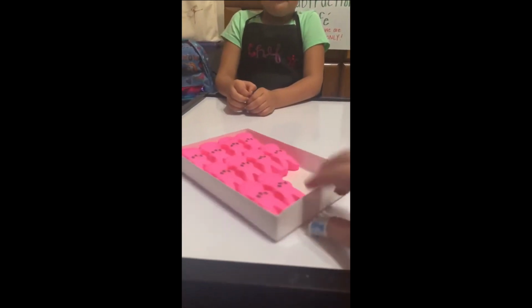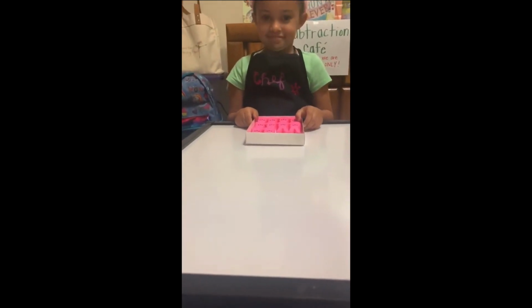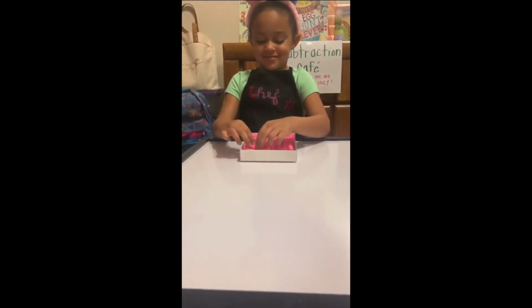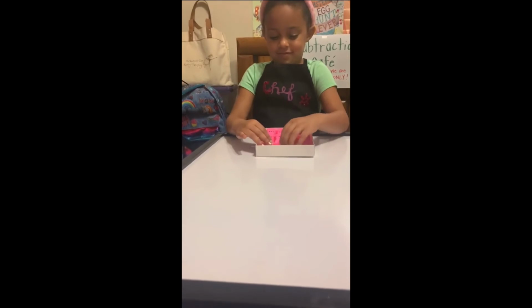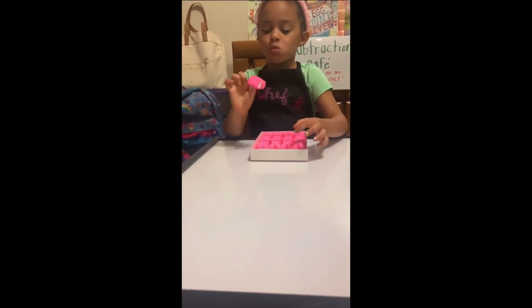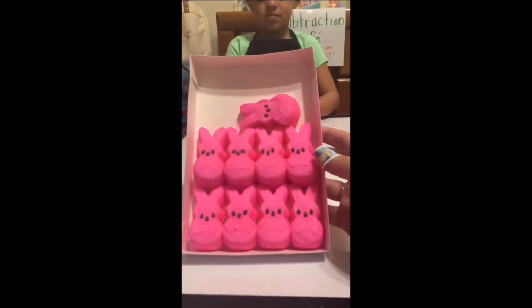Well, Chef Jordan is hungry. She's not going to sell her peeps. She's going to eat one of her peeps. So Chef Jordan gets to eat one of her peeps. She may not eat the whole thing in front of you. Oh, she's going to eat her peep. Poor peep. It can't hear anymore. It has no ears. So we started with 10 peeps.